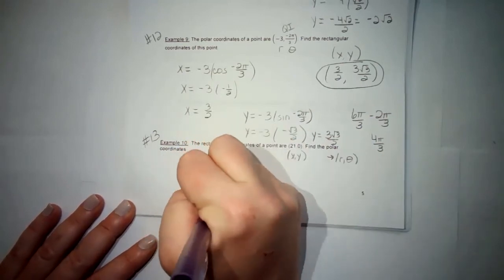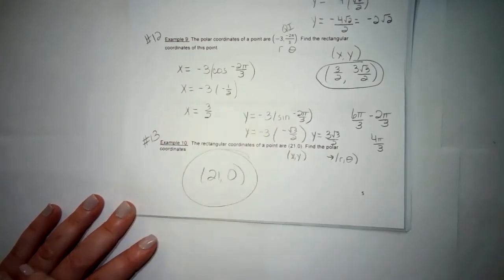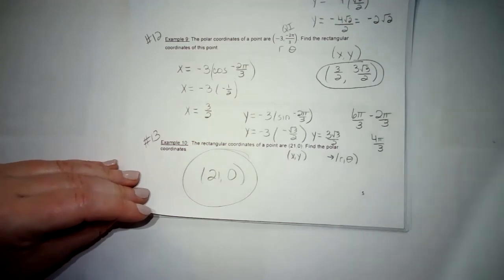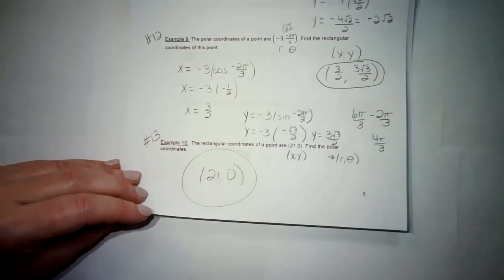They're going to be the same. Remember, if your y is 0 or your theta is 0, they're both exactly the same point. Okay, they're both the same point. You can go through and do the switcheroo if you want to, but you don't have to.